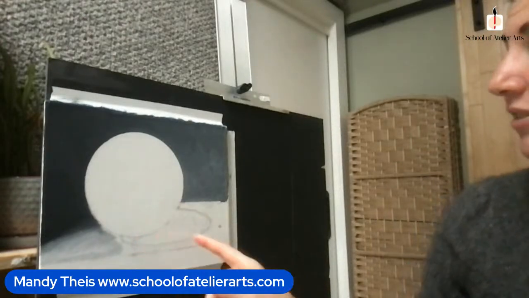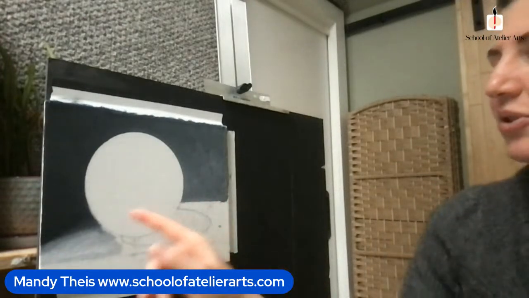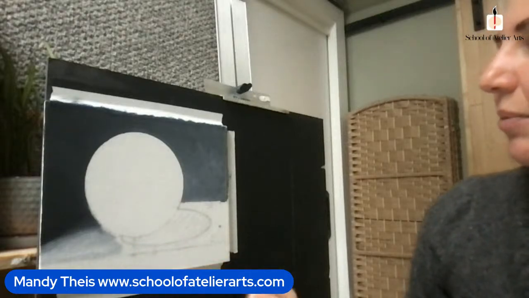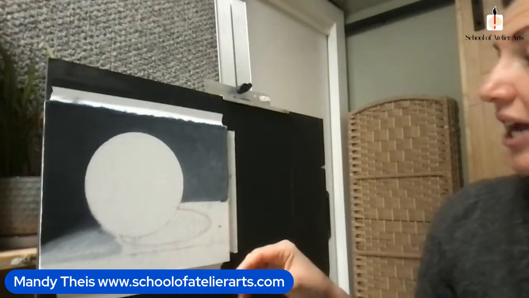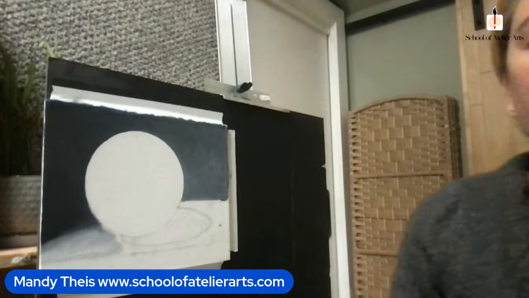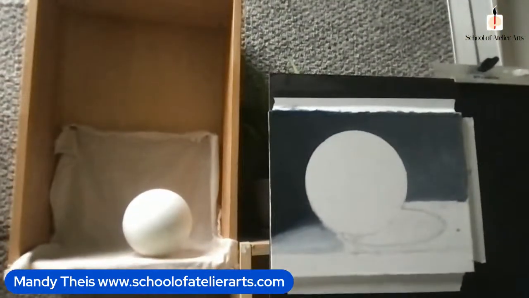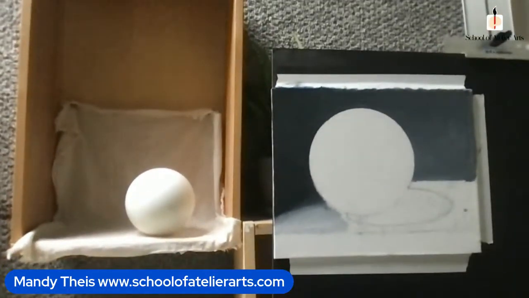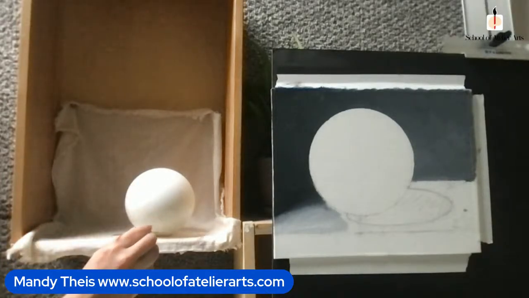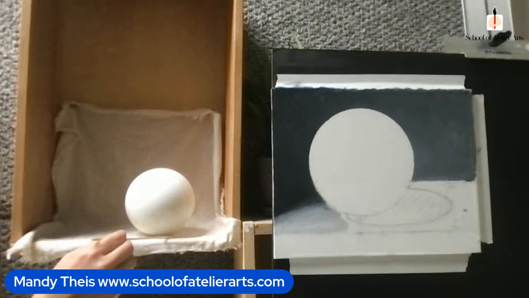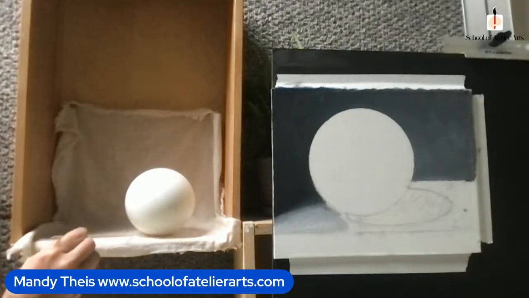So yesterday we gave some value numbers of what we were doing, and we talked a little bit about the cast shadow. So the cast shadow, remember, the closer it is to the object casting it, in this case our sphere, the darker it is in value and the sharper it is in the edge.